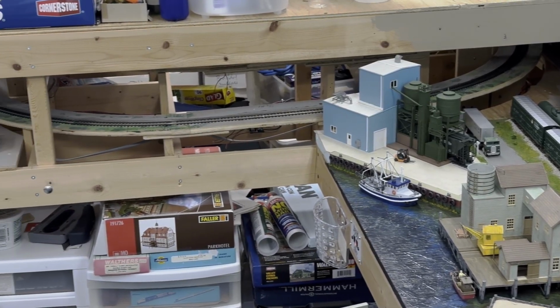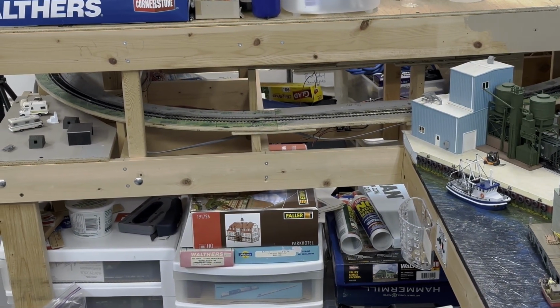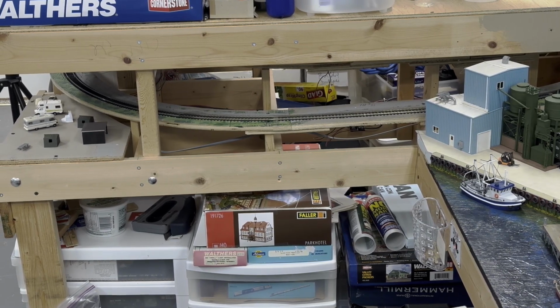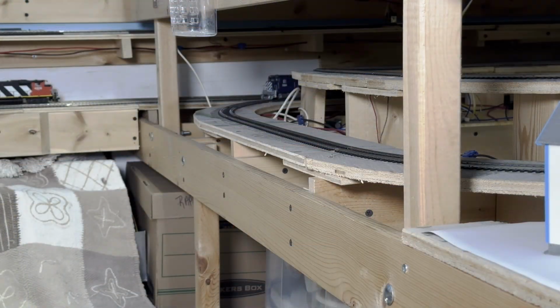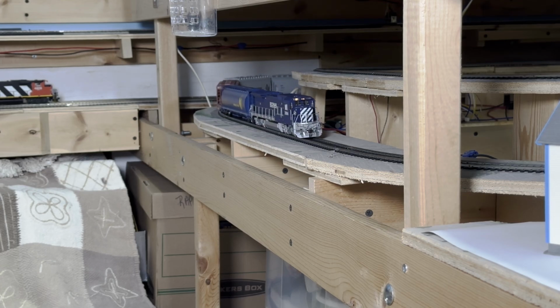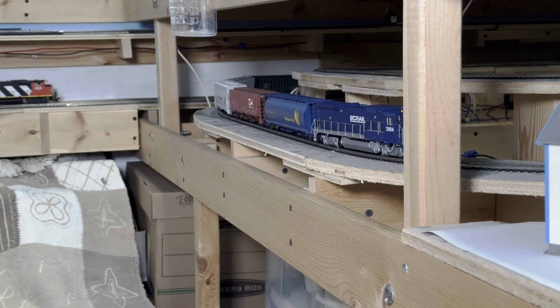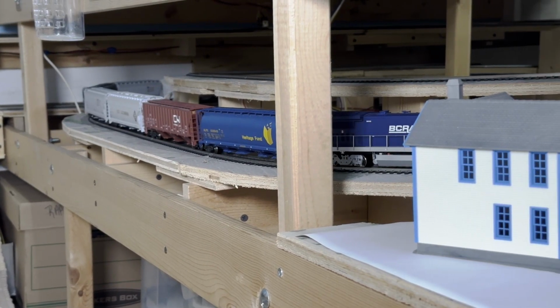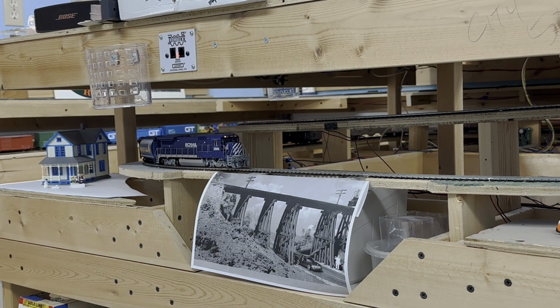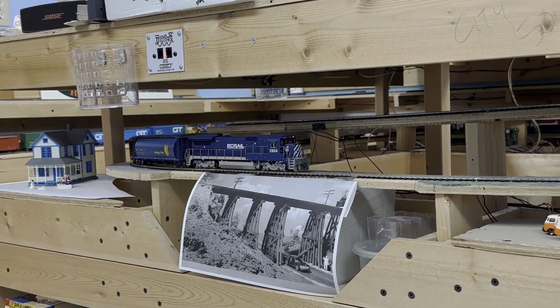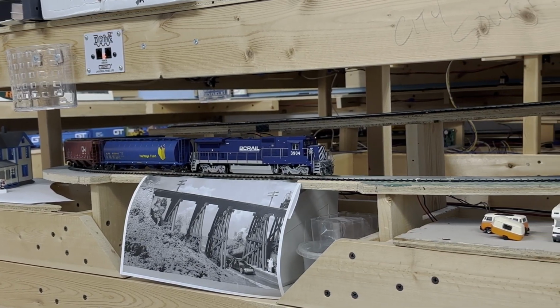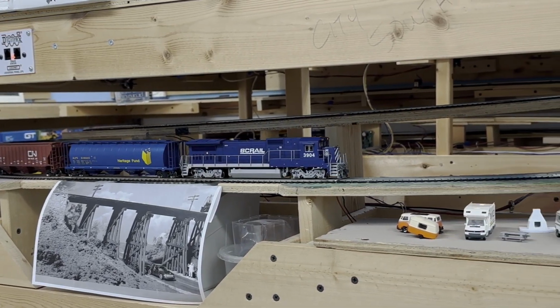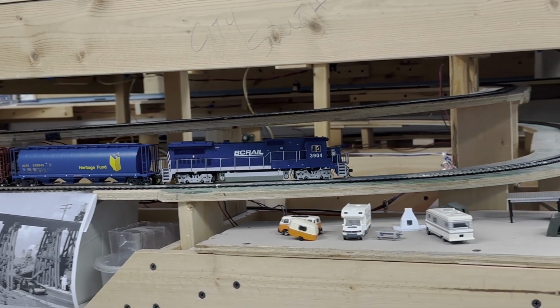It's a double spiral helix with 1 loop herniated. The herniated section allows me to have 3 scenic vignettes which are still in construction. The vignettes are a house in a winter scene, a wood trestle spanning over a ravine, and finally, a campground.